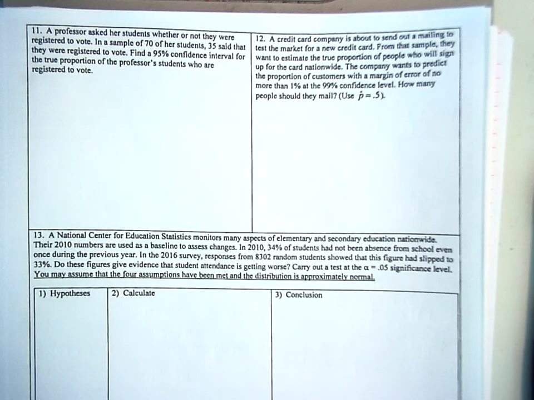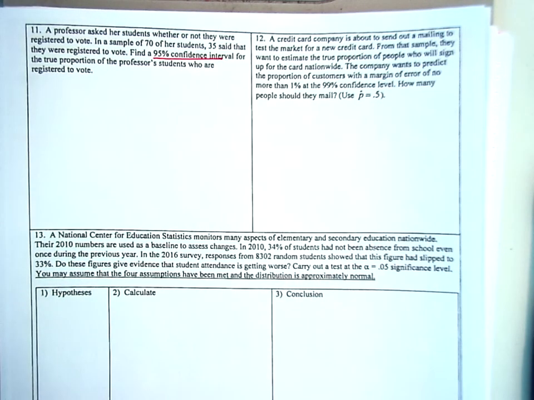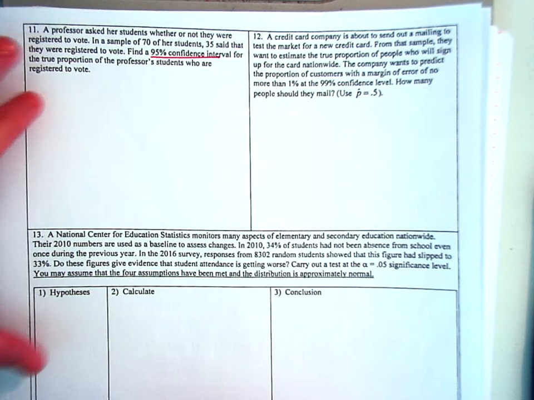All right, number 11. A professor asked her students whether or not they were registered to vote. In a sample of 70 of her students, 35 said that they were registered to vote. Find a 95% confidence interval. We underline that, that is crucial. For the true proportion of the professor's students who are registered to vote. So first I have to figure out what's the critical value.